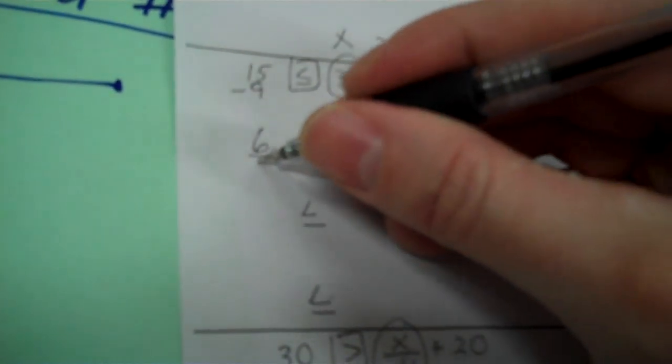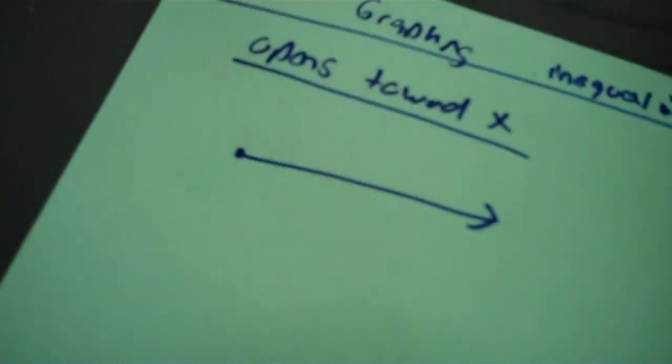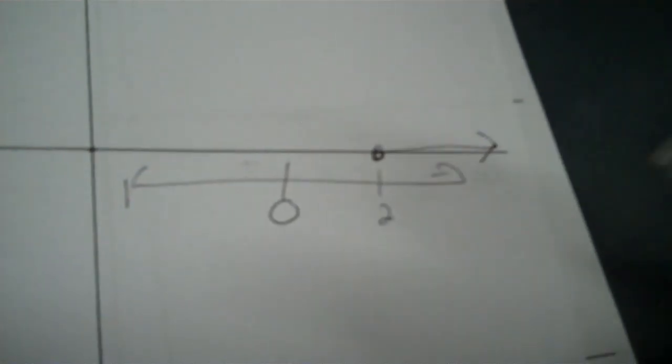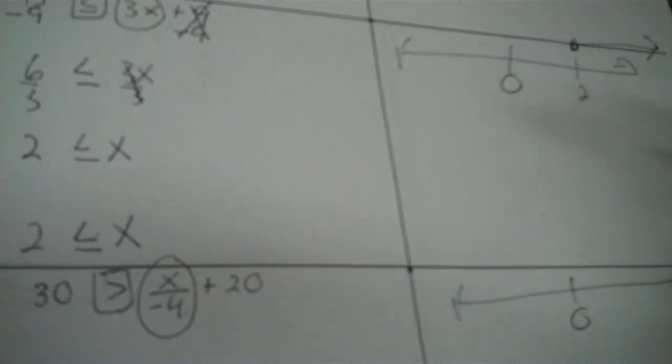Line up your symbol, because now you have to divide. So that's 2 and x. And we decided the sign was not going to change. Okay, so plot your 2 on the number line. And again, it opens up towards the x, so it has to go that way. So x can be any number going that way, 3, 4, 5, 6, whatever. I know that's kind of funny, because that's a less than symbol, but it opens towards the x. That means x has to be bigger than 2.